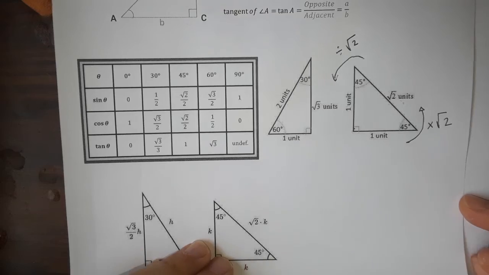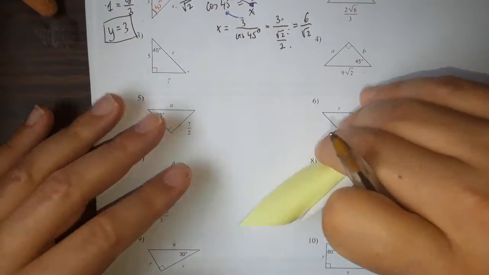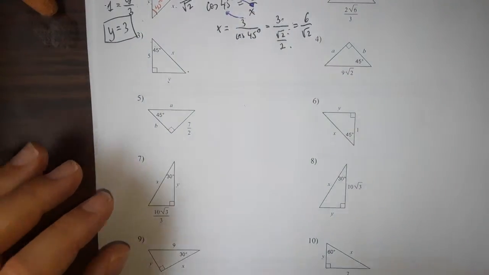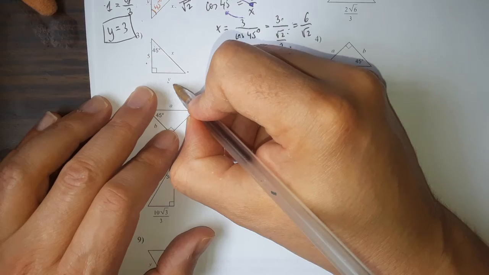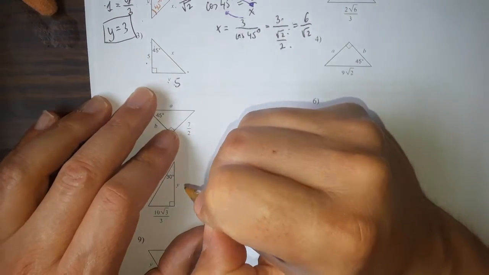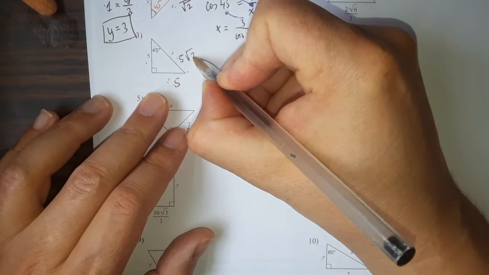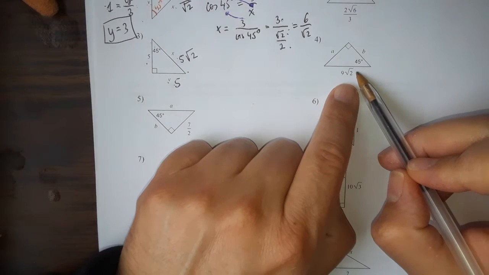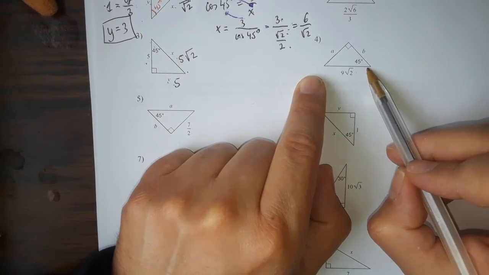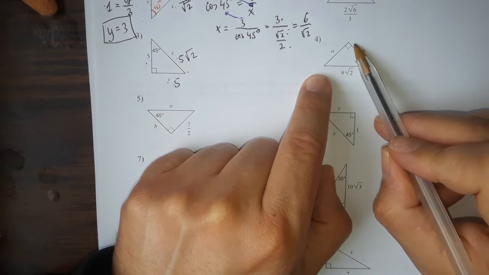So if you know this, you don't even have to use trigonometry. You can do this right away: this is 5. I know that this must also be 5, and I know that this must be 5 square root of 2. Here, it's the opposite. They're giving us the hypotenuse, and we have to find the leg.